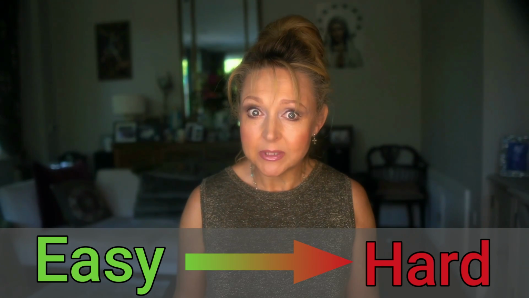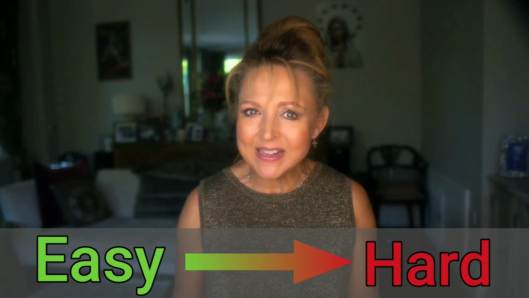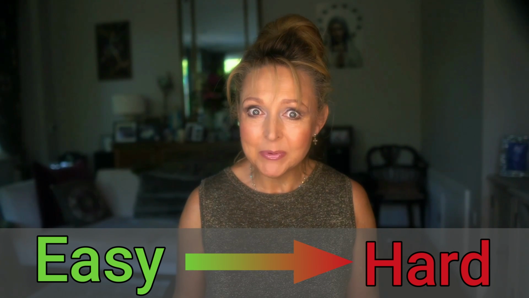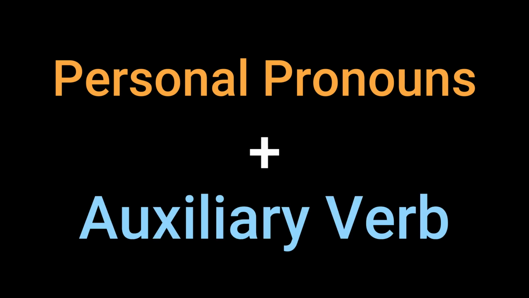Here are some common contractions for you to practice. They start off easy, but get harder, so you may think you know these, but be prepared. First up are personal pronouns plus an auxiliary verb.